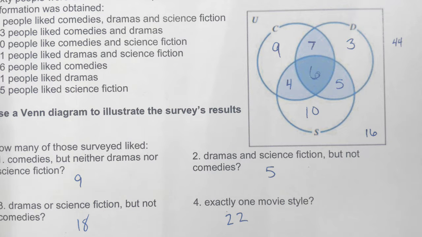So it's a fun day. Just be careful with those symbols. That's where the tricky part, I think, is today.